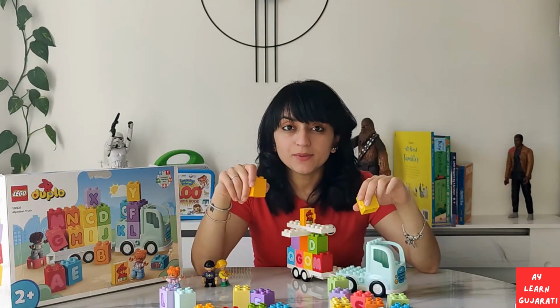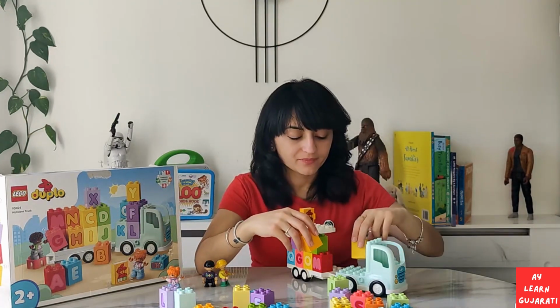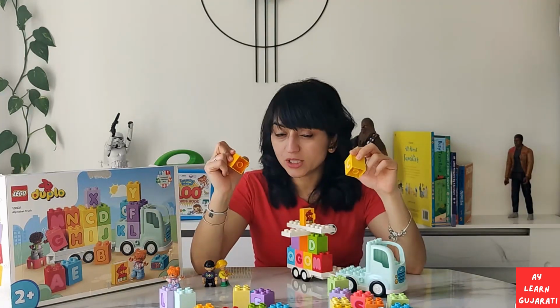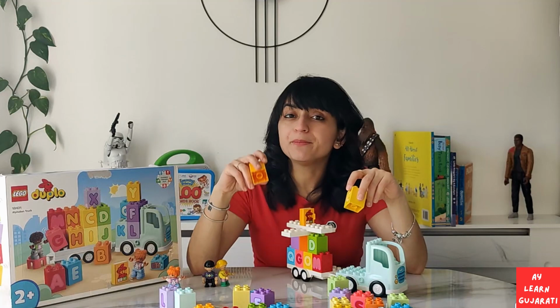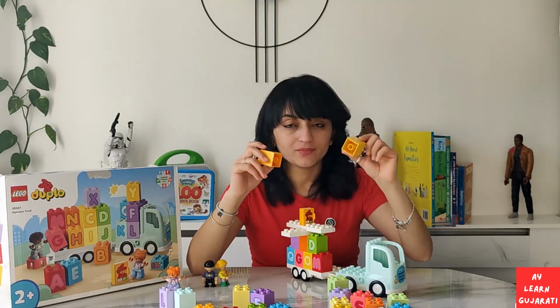આપણે બાકીના બધા બ્લોક્સ ટ્રક પર મૂકી દેવાના. ચાલો એક એક કરીને કલર્સ બોલીએ અને ટ્રક પર મૂકીએ. Let's go through all the colors and put the blocks on the truck.